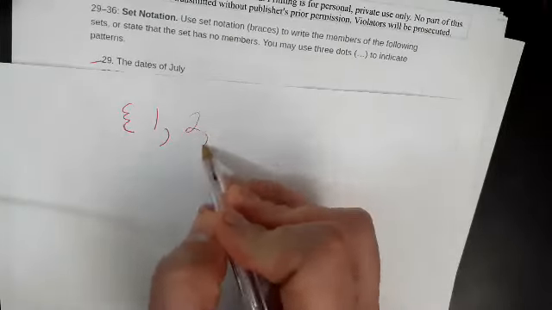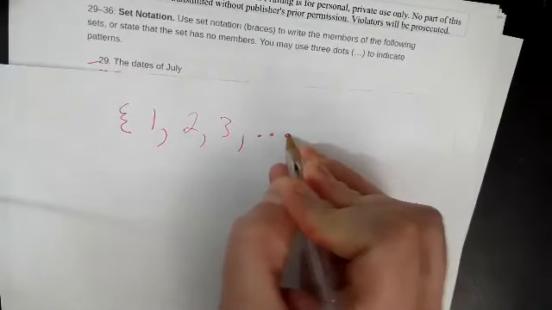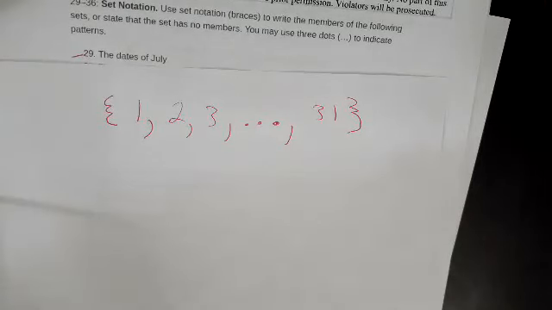How I did that is I kept going like you're doing, then I added dots, and then I went to 31. Is that all right? Yeah, that's exactly what I would write. You could write out 31 different numbers if you really want to. If you feel like going for the gold, write out all 31 numbers, but you can throw ellipses in there. They tell you that you can, so I think we can figure it out. So this is what the dates of July should look like.